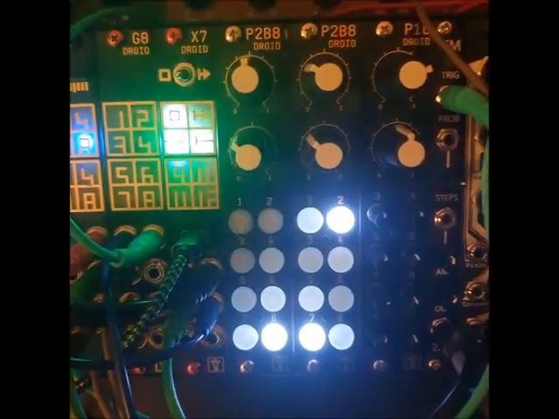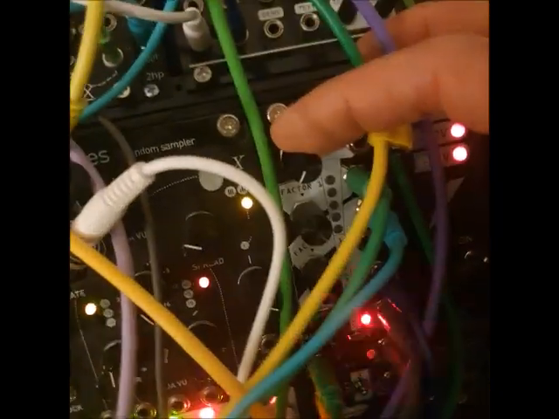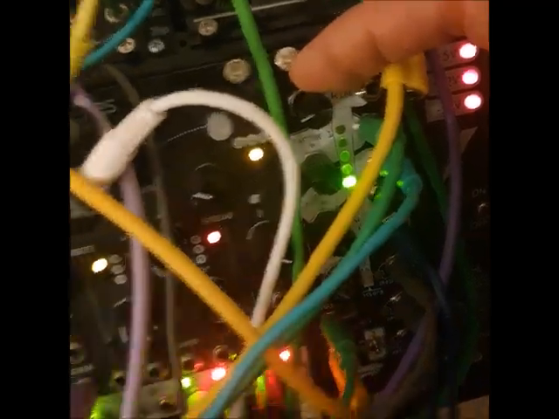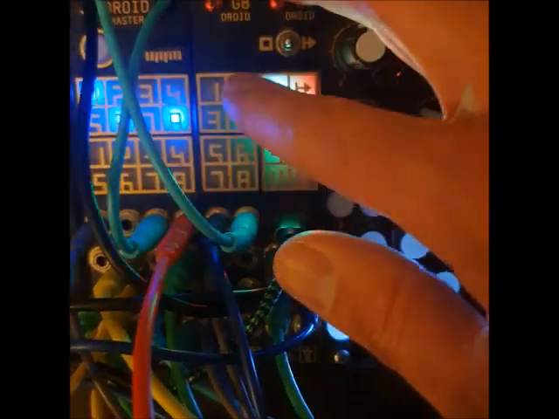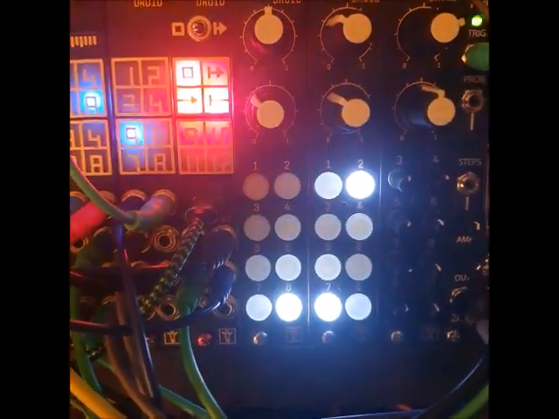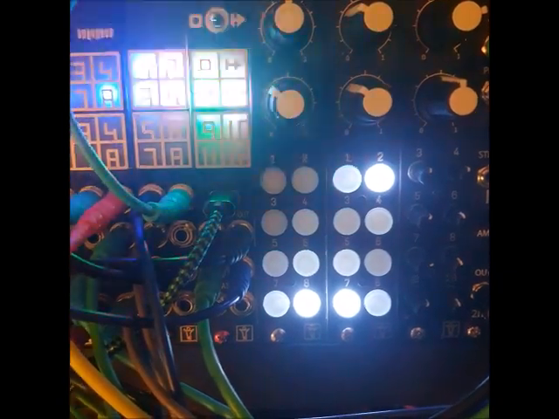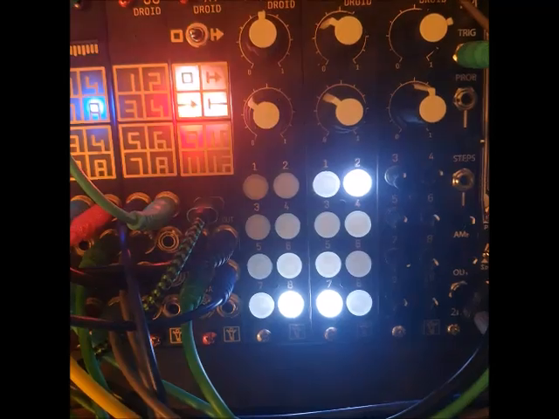Maybe to mention, if I change the original pattern here to something else, then the Algoquencer just automatically listens to those changes and makes it up to date within the next bar, so within the next 16 steps.